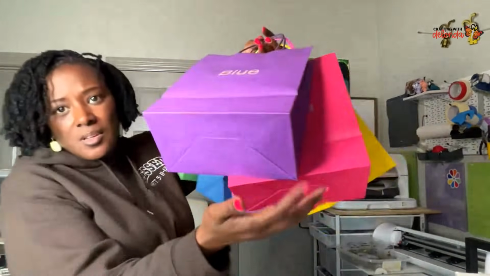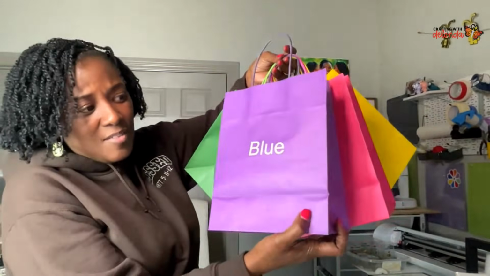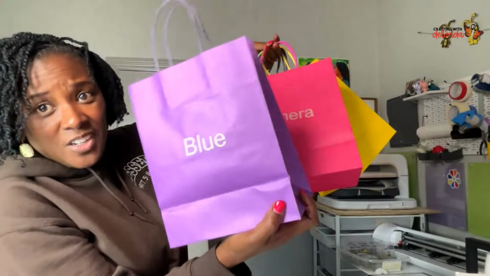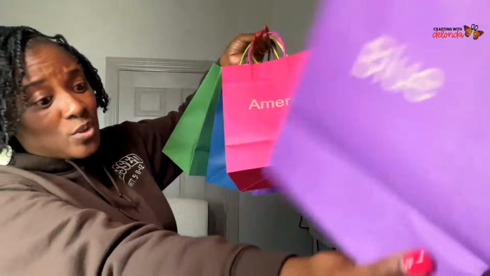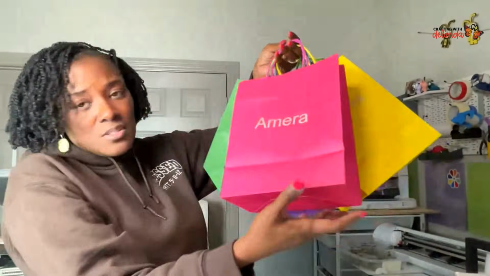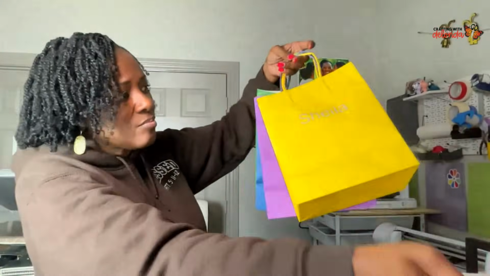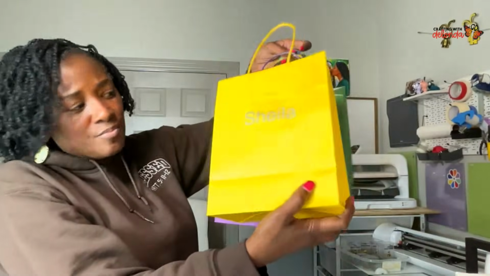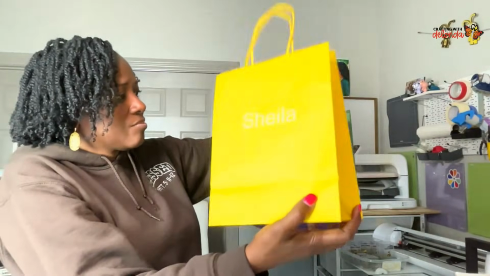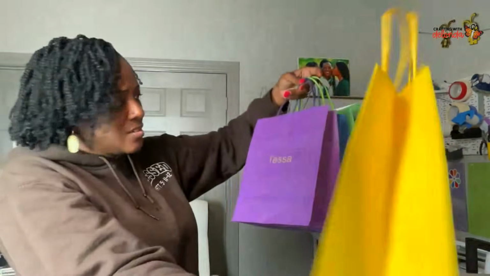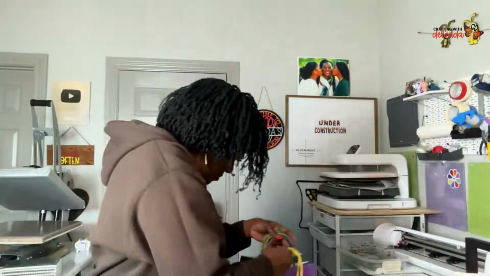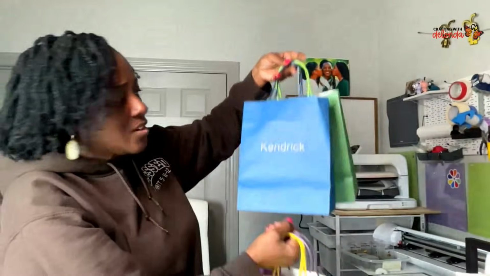See these? So everybody is gonna have a bag for their gifts. I did the engraving with the Lumens. Here's Amira, Sheila, Tessa, Kendrick, and Daquan.